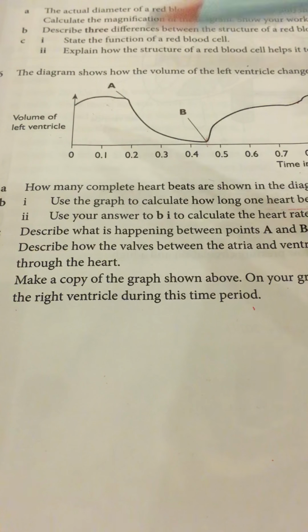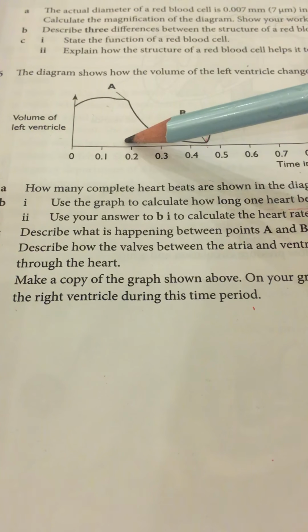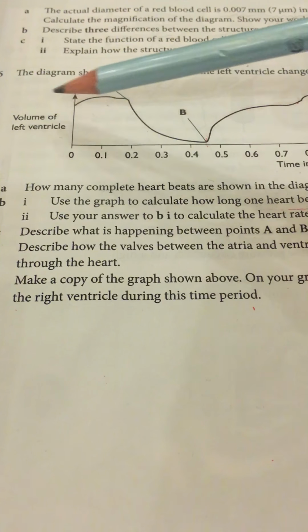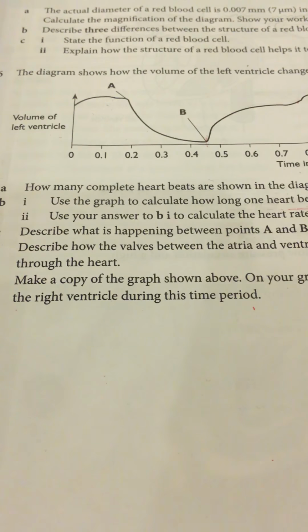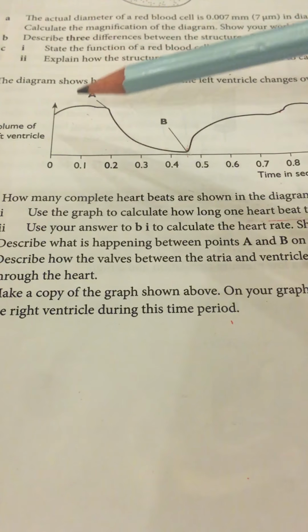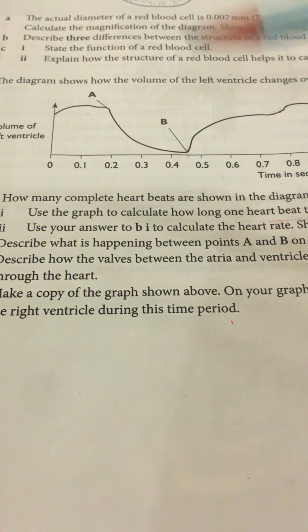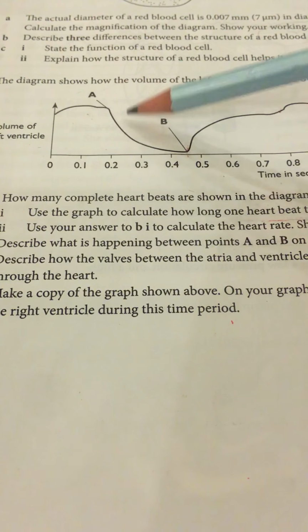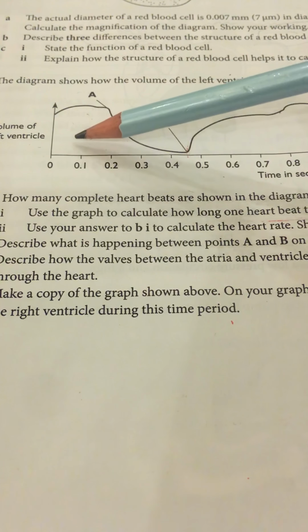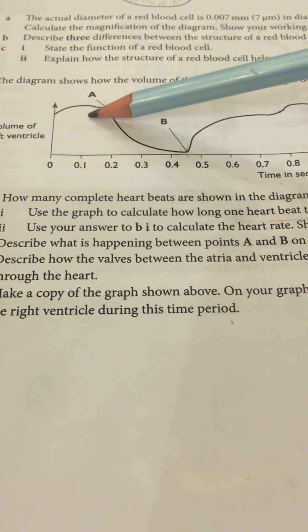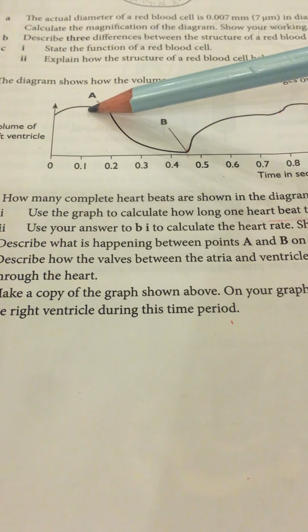Hello, grade 9. This question talks about the volume of the left ventricle versus time. This graph shows how the ventricle volume goes up and down, how it increases and decreases. When do you think the ventricle volume increases? The volume increases when it gets relaxed in order to be filled with the blood.